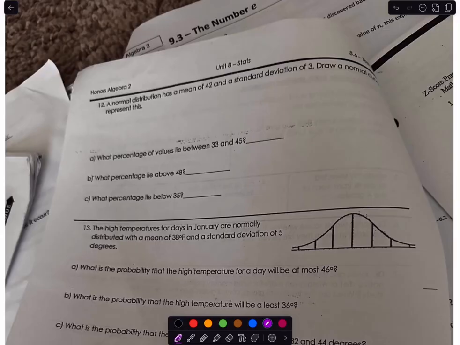Okay, so something like this. Our average, so we'll have something about like that. Our average is 42 here. And then about there's 1 standard deviation, about 2 standard deviations, and 3 standard deviations. So this will be 45, 48, 51, 39, 36, 33.